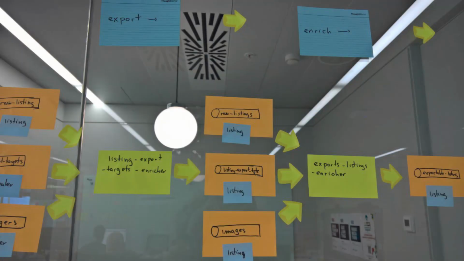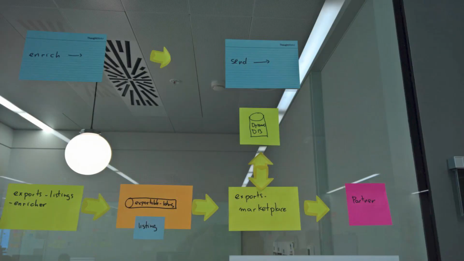Then we have the enrich function that is implemented with a service called export listing enricher that pulls information from listings, images, and export targets for a given listing, merges them, and then pushes the deduplicated records to the next topic. And finally, we have the send function implemented by another service. It's an edge service. It's not written in Kafka Streams. On the learnings, I will share why we didn't use Kafka Streams for this part.